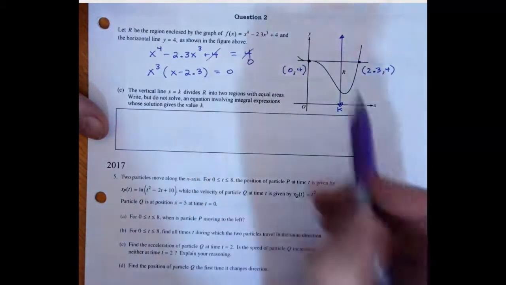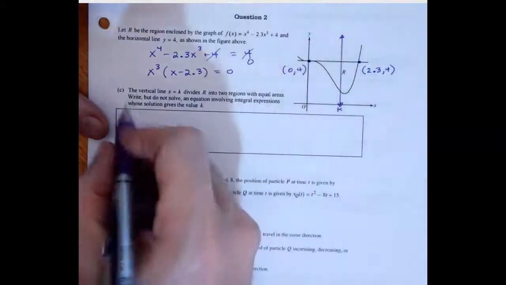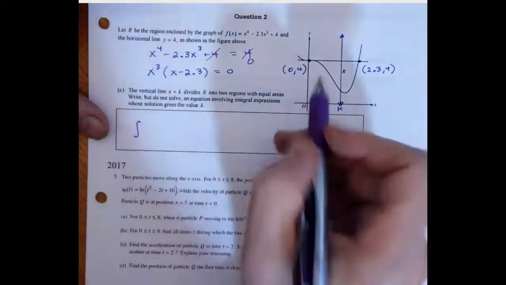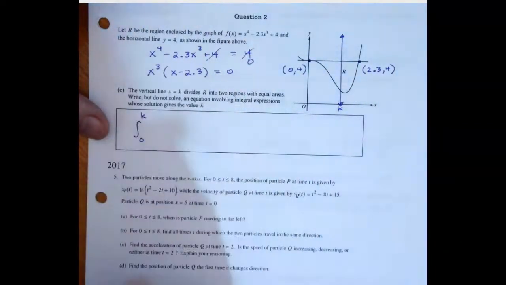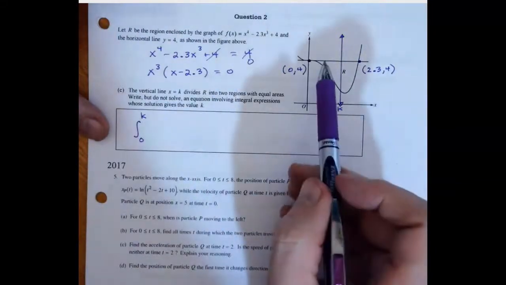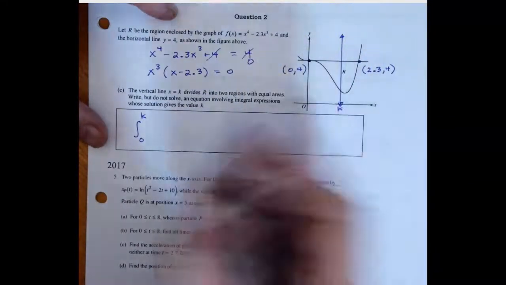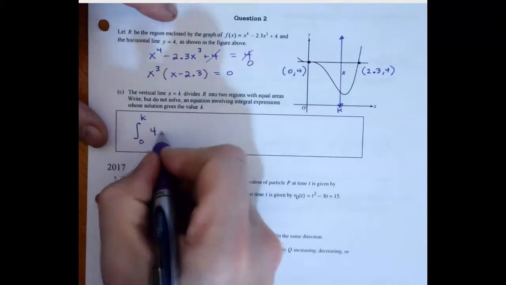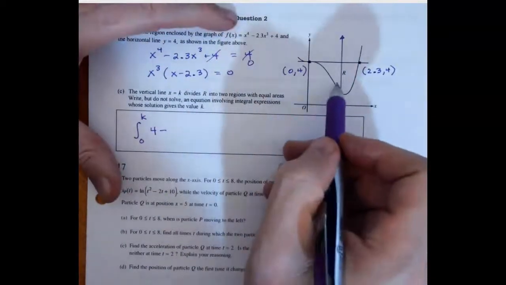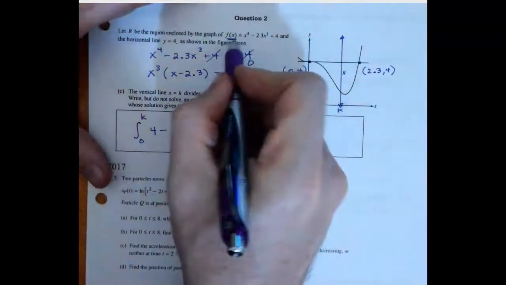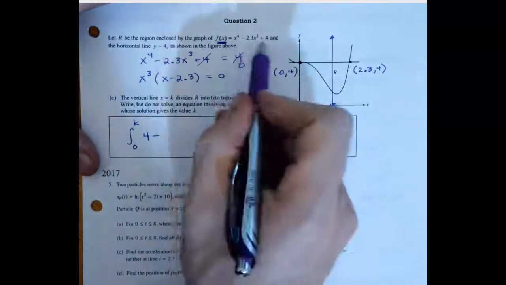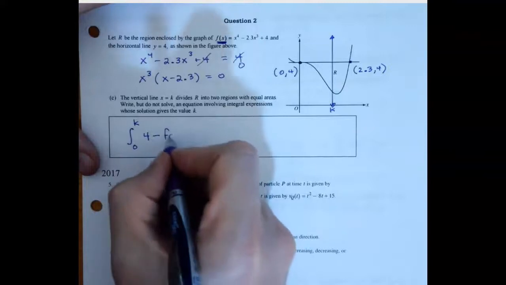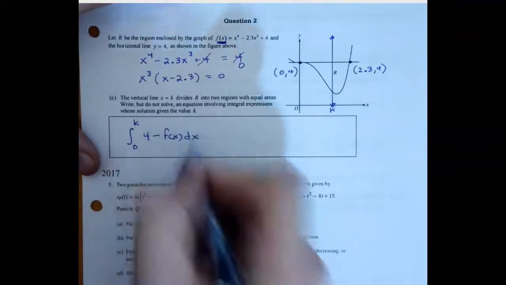Alright, so what we should have is the integral from 0 to k, and that's going to be the top, which is 4, minus the bottom. And what we want to do on an AP test, on the free response, is make sure we use, instead of writing that out, f of x. Okay?